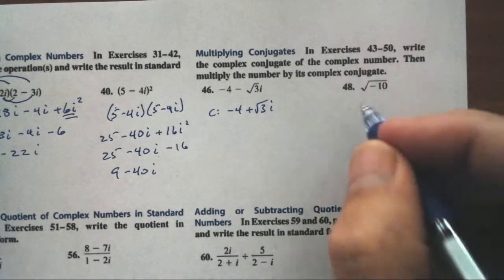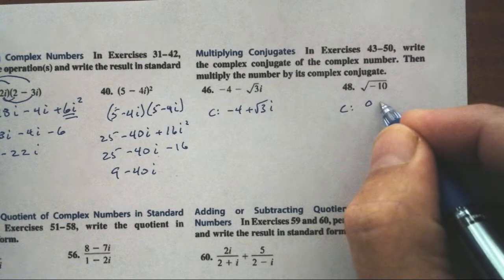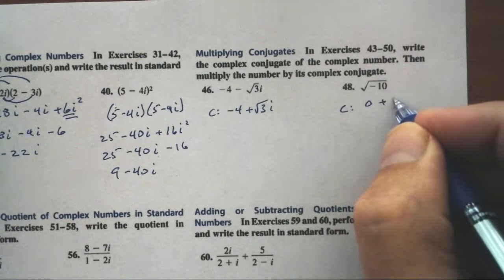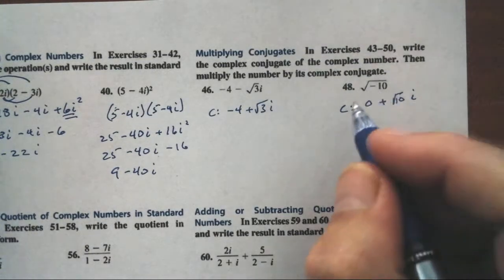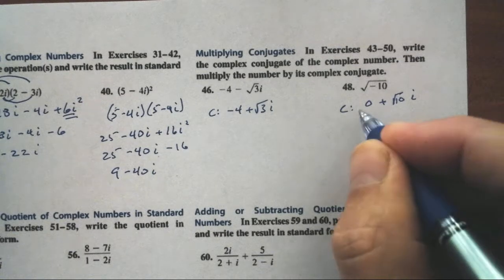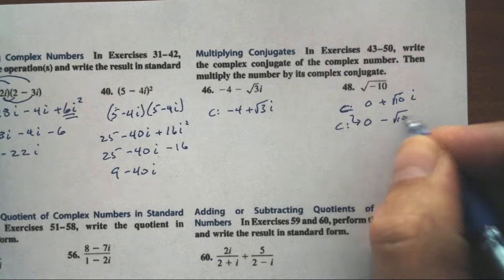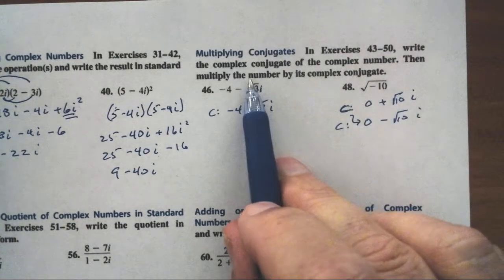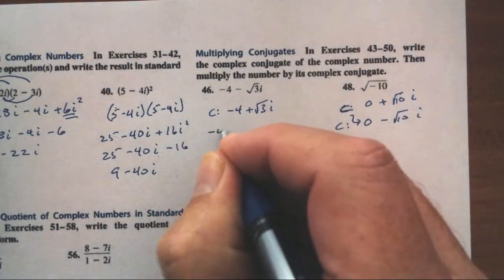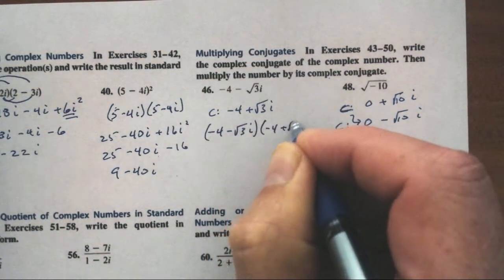And because number 48, we'll come back to this, because number 48, this could be written as 0 plus square root of 10i. The conjugate is 0 minus root 10i. That's our conjugate, or just negative root 10i. Okay, and then multiply the number by its conjugate. So negative 4 minus root 3i times negative 4 plus root 3i.